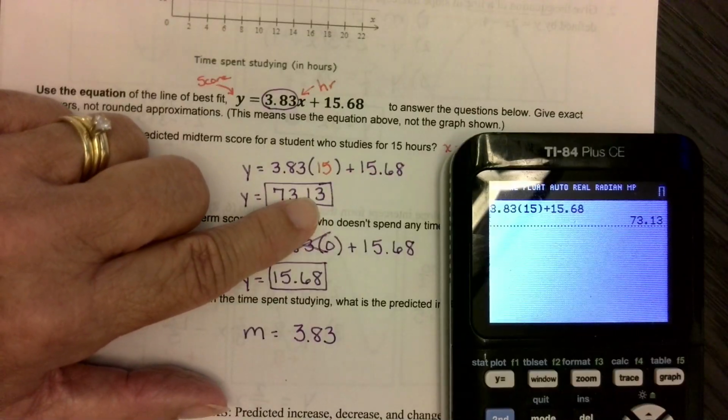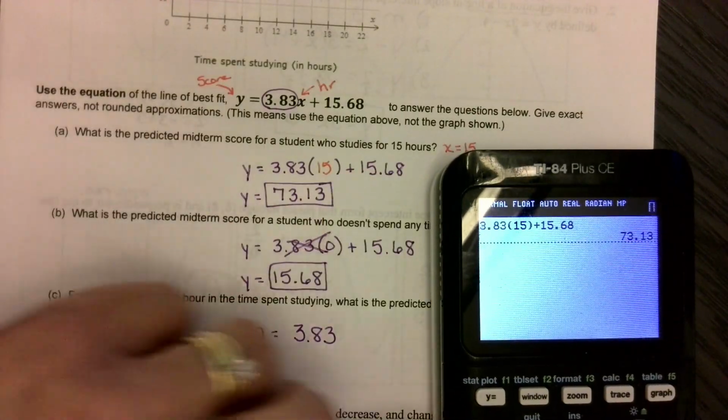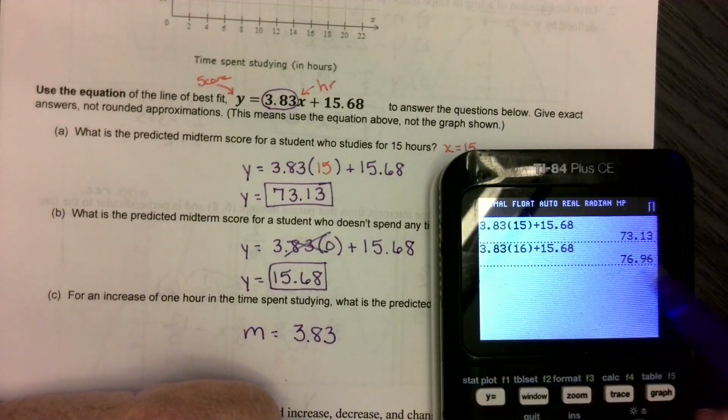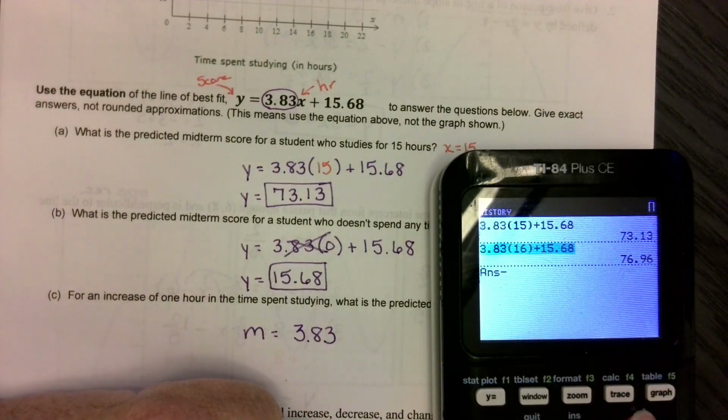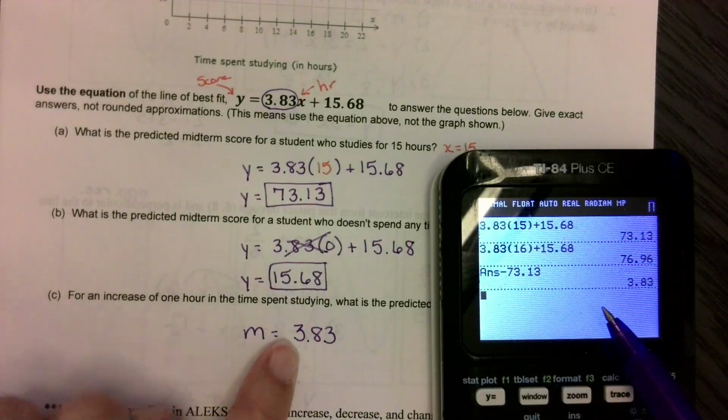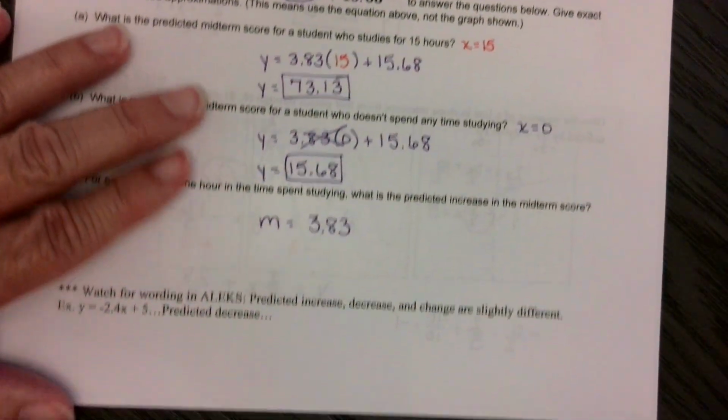Well, let's say I studied 16 hours. I'm just proving it to you. And it gives you this. If you take that and you subtract the 76.96 minus the 73.13, you get that 3.83. So that's what that slope does.